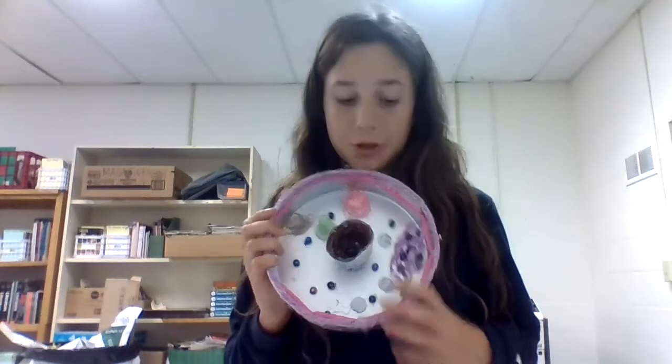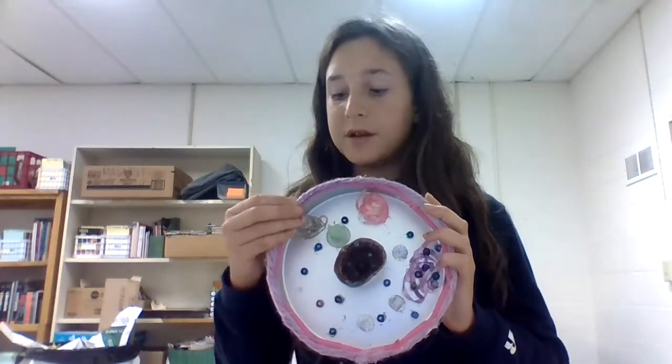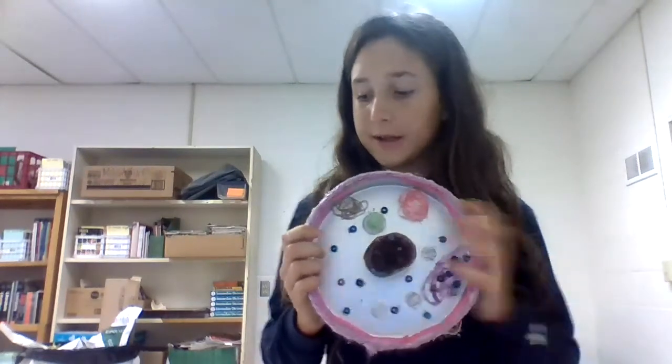So then we have the ribosomes, which are the little beads throughout here, little beads that are also in the rough endoplasmic reticulum. And the ribosomes produce protein, assembling amino acids to create proteins. So they're the protein makers. They make protein. And then we have DNA, which I've already discussed, is the genetic material inside of the nucleus.